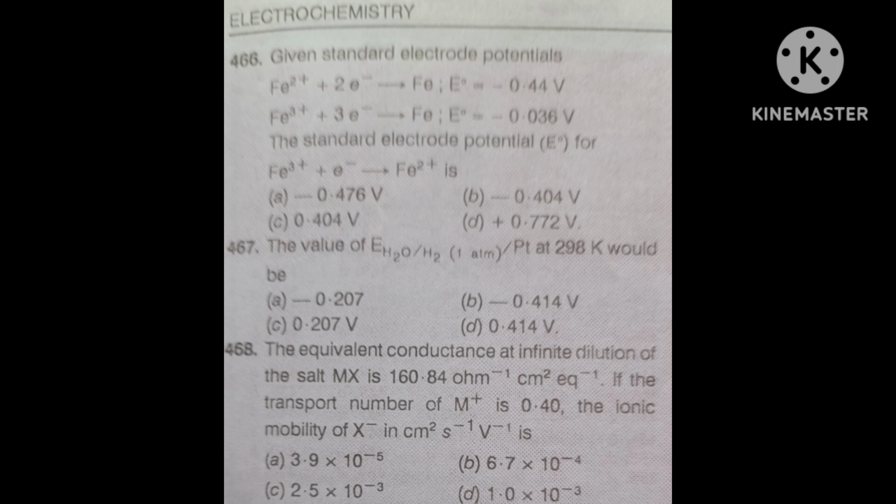Same formula, minus nF E standard. Here n is equal to 3, and E standard value is given minus 0.036. Then you will get minus times minus is plus, you will get 0.108 F. You will get 0.108 F.